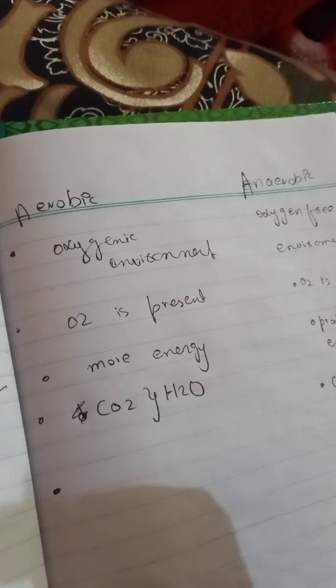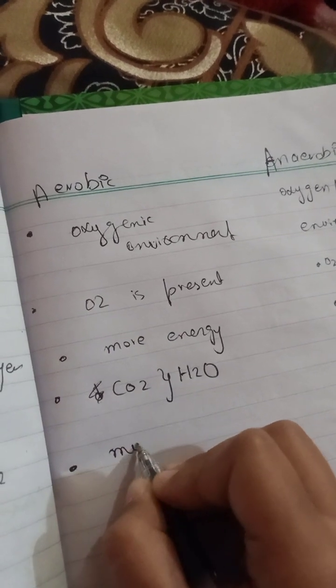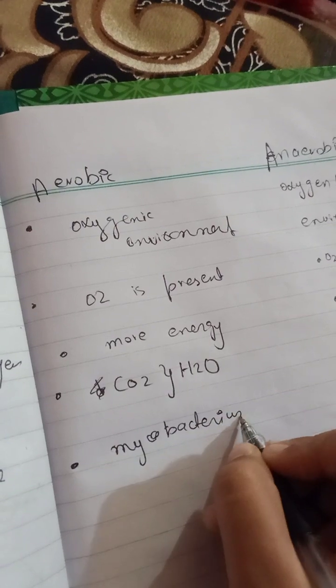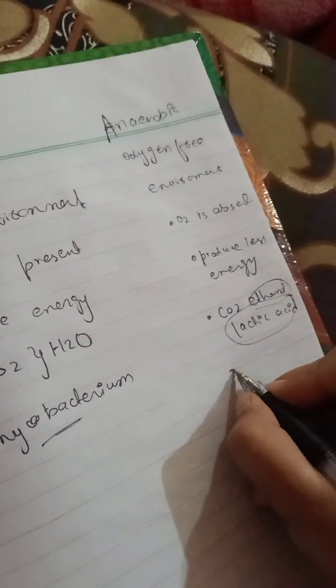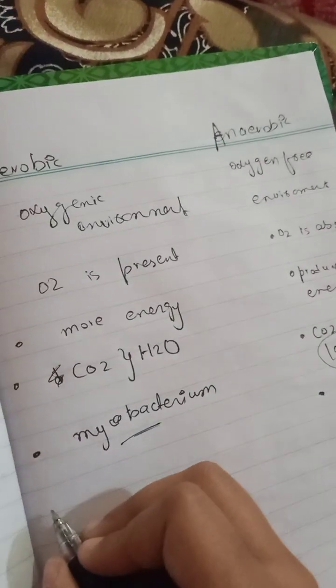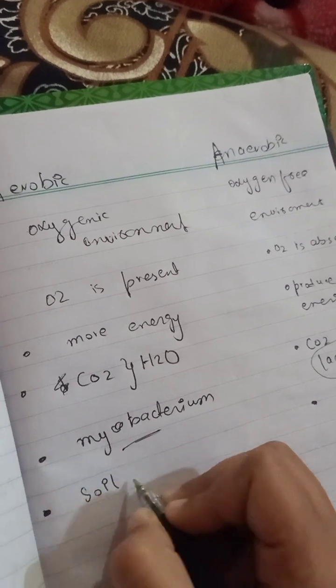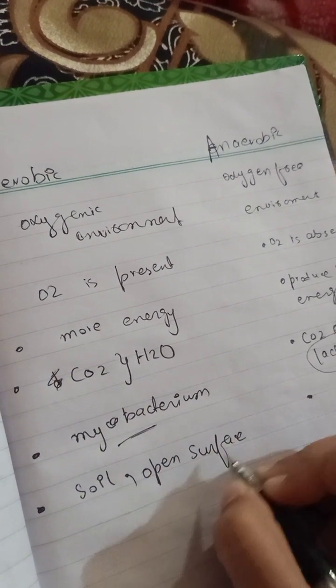If we talk about an example, the example of the aerobic bacteria is mycobacterium. One more thing I want to tell you guys is where they live. Their habitat is soil and the open surface area where the oxygen is there.